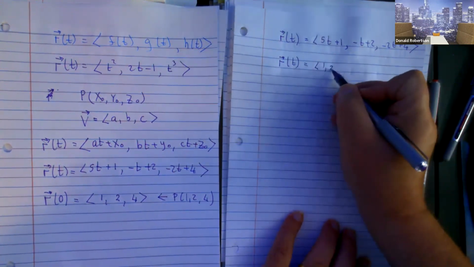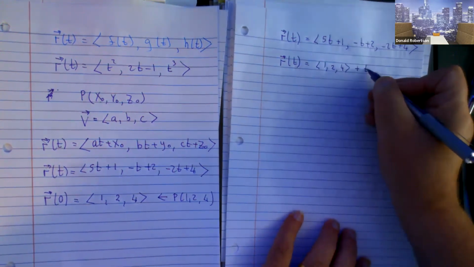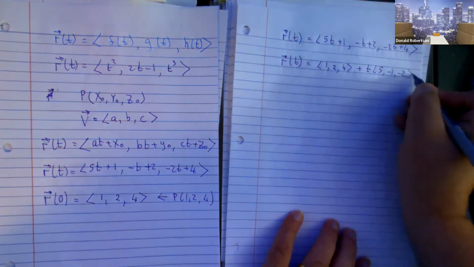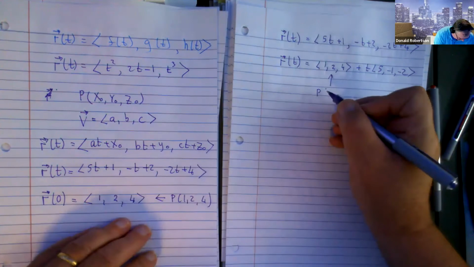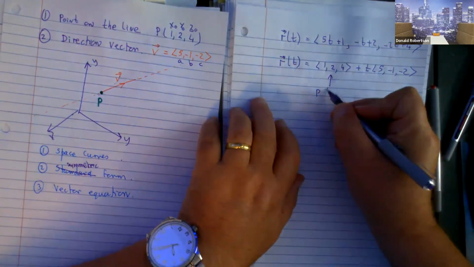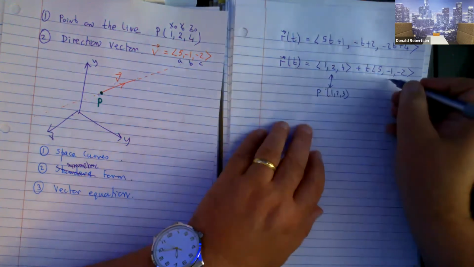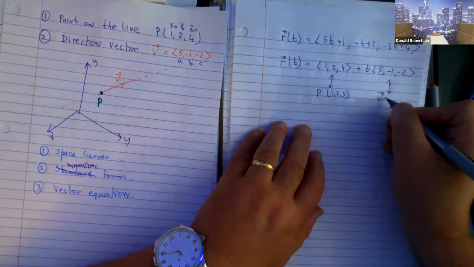(1, 2, 4) plus t times (5, -1, -2). Do you see that is the coordinates of P written down as a position vector? And isn't that the direction vector V?